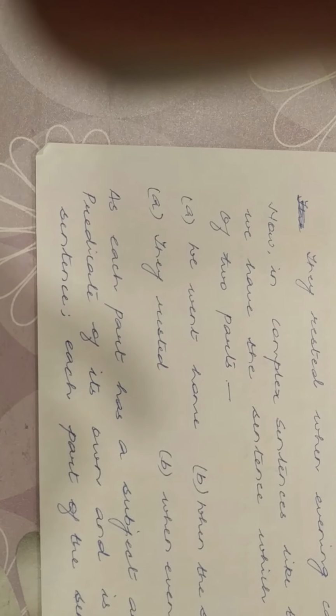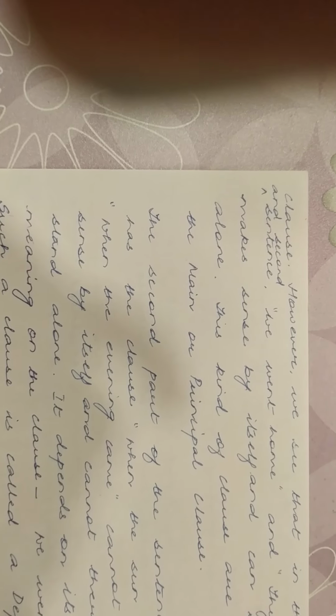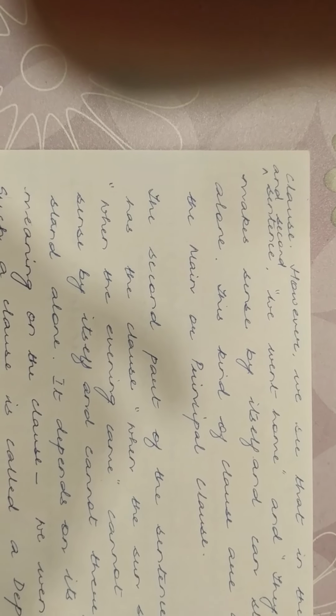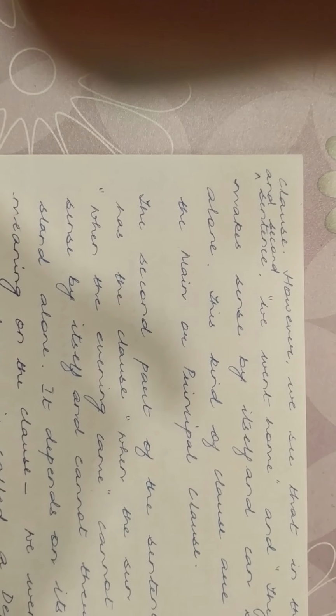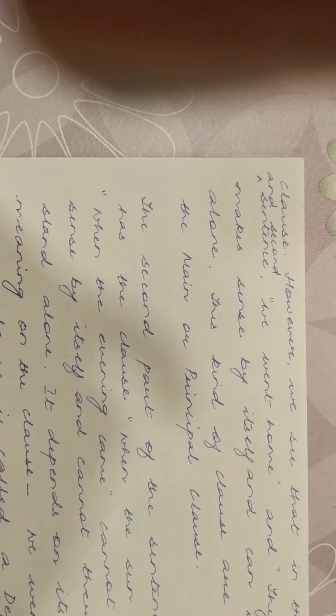As each part has a subject and a predicate of its own and is a form of a large sentence, each part of the sentence is a clause. However, we see that in the first and the second sentence, we went home and they rested make sense by themselves and can stand alone and have a separate existence. So this kind of clause is called the main or the principal clause.